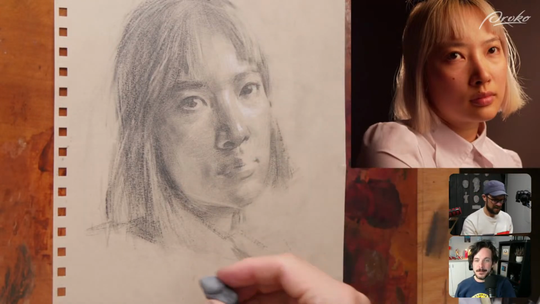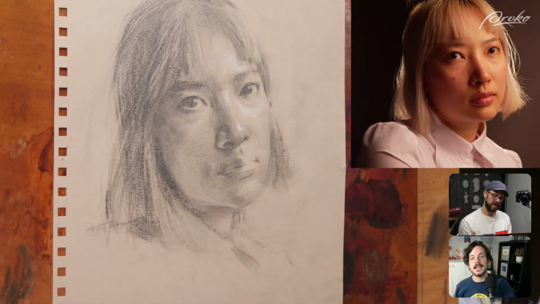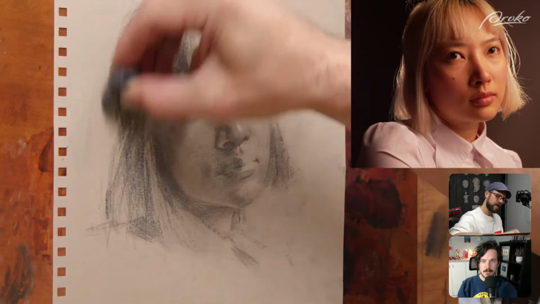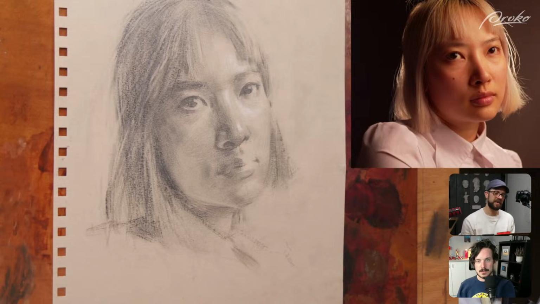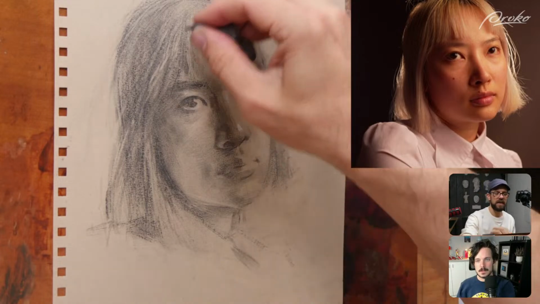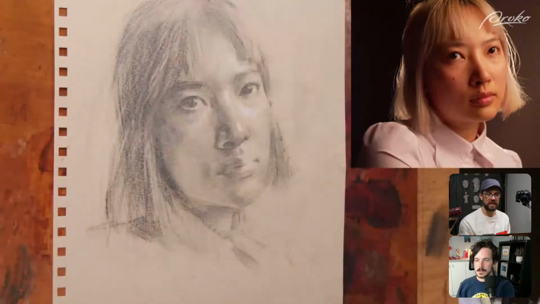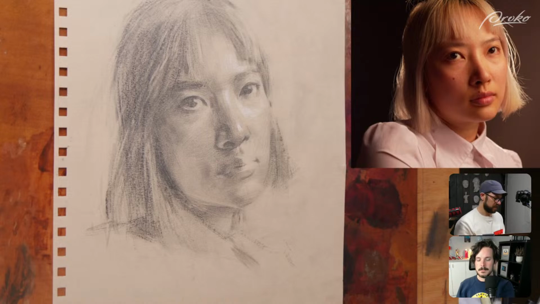There was a question from Fig. It says, how much does texture affect the blocking in? Do you find yourself wanting to stay away from any particular paper? I stay away from most papers. I'll say this, I experiment with every paper that I come into contact with, and I always end up going back to Stonehenge. And it's for very specific reasons.